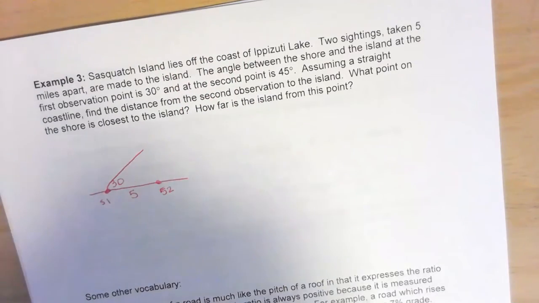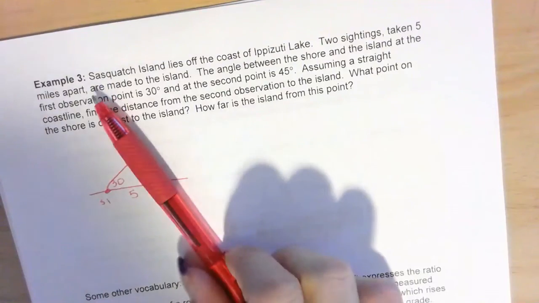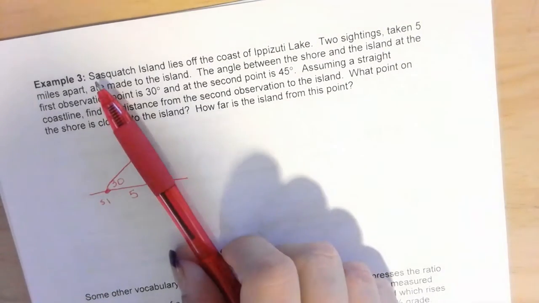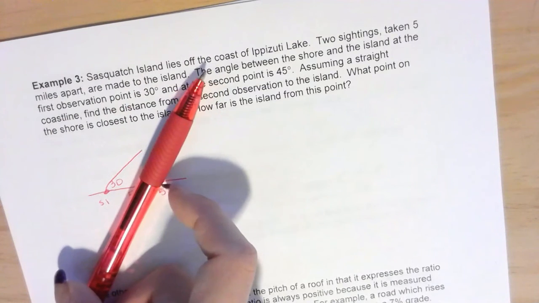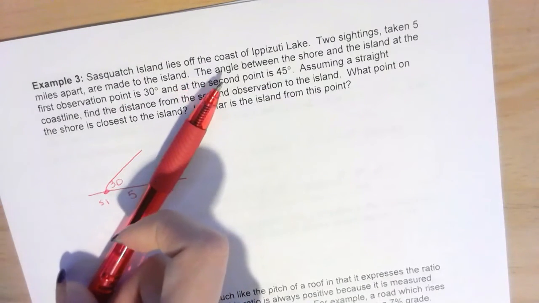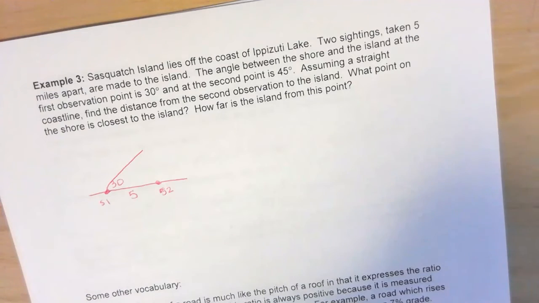So let's read the rest of the question to see if we can tell why it's not going to be on there, because the picture that they drew and I found was that it's actually this way, guys. Okay, so let's read that again. The angle between the shore and the island of the first observation is 30 degrees, and at the second point is 45.